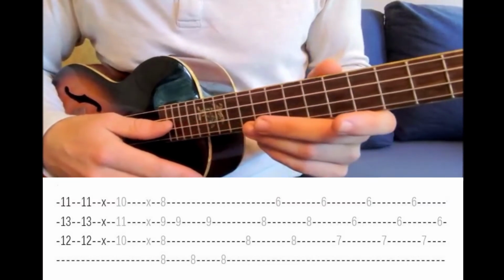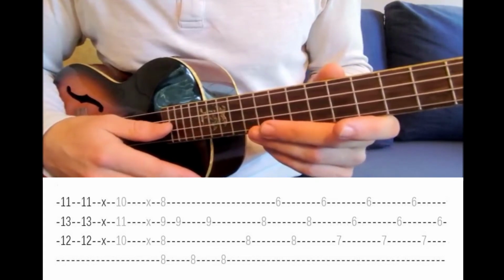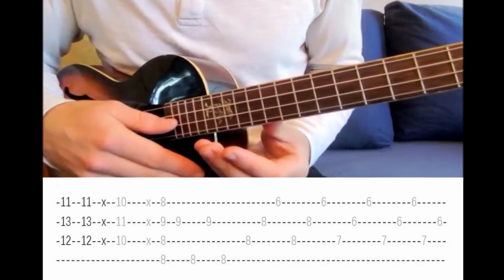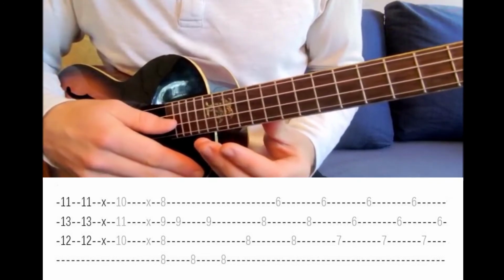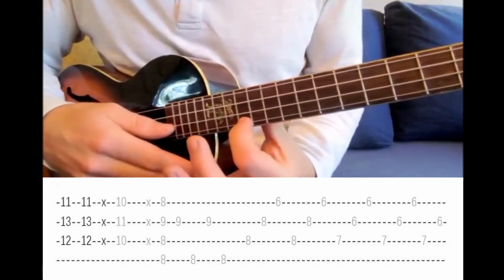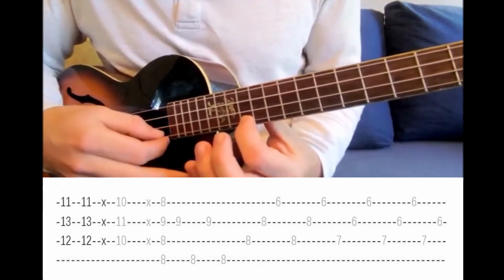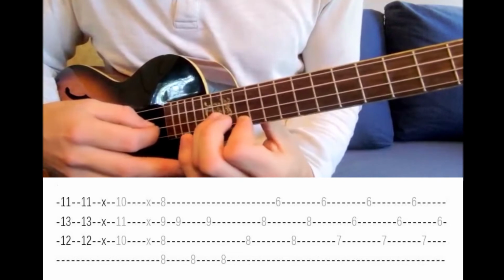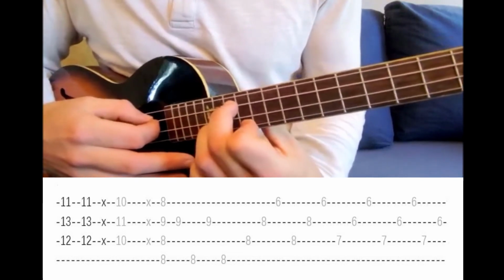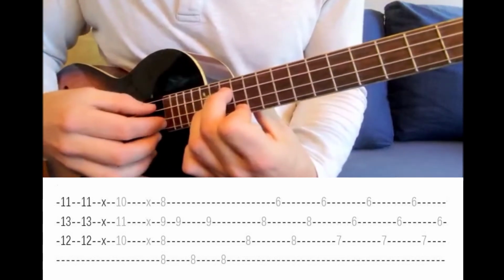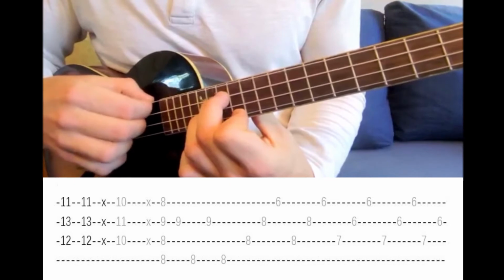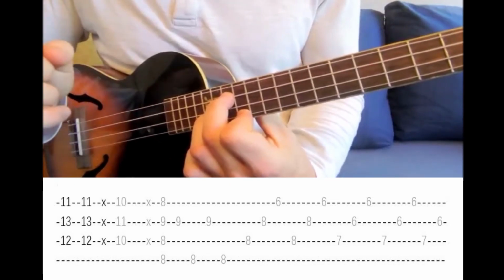So at the very beginning of part number 7, some of the notes are muted. So I'll explain this part in a bit more detail and play it a bit slower. So you start off with one finger on the 11th fret of the A string, one on the 13th fret of the E string, and one on the 12th fret of the C string. And you'll play only these 3 strings at first, and not the top one, so don't touch that one.